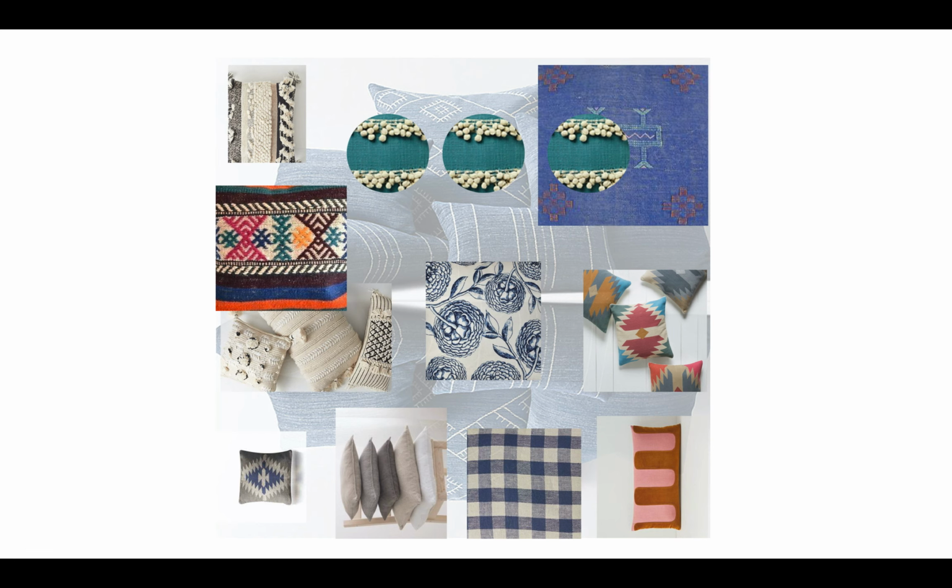Now this is one that I made as an example. These are all images that I pulled of pillows. I tried to keep them mostly in the same color palette, so I used creams and blues, but then I added in some pops of orange to add some variety. Instead of making them all kind of square, I wanted to add in some circular shapes, so I just went in and cut out and made some circles, which adds some variety to my composition.